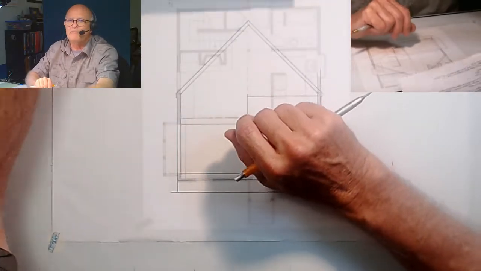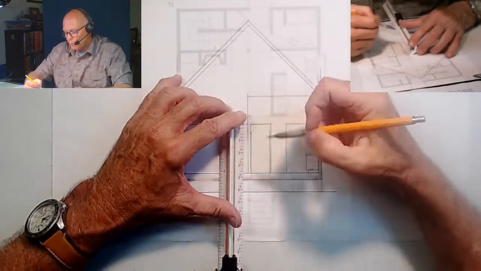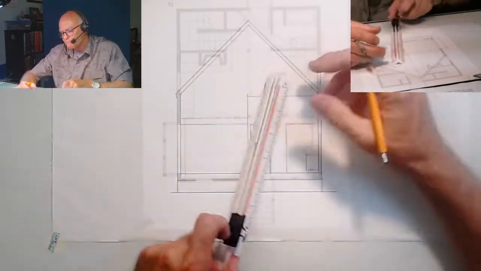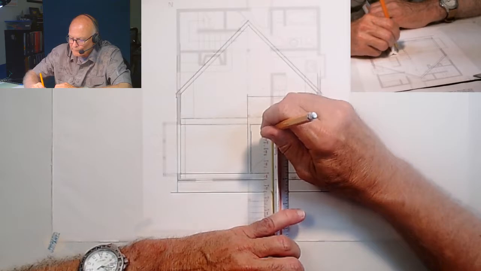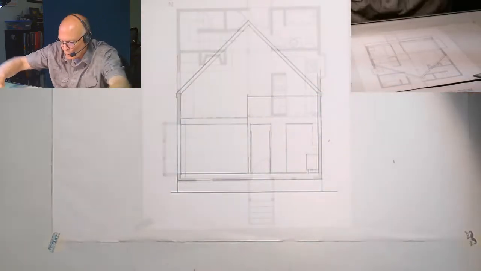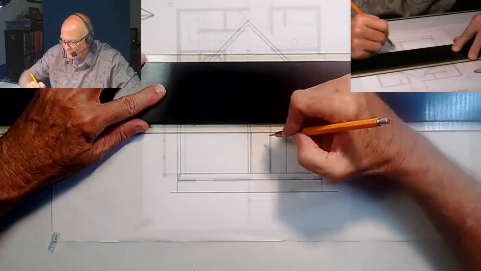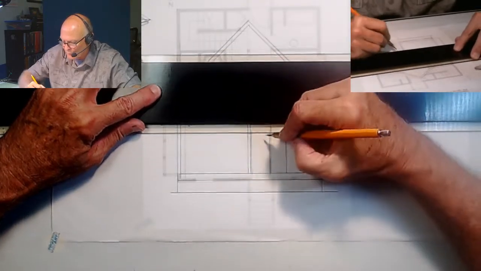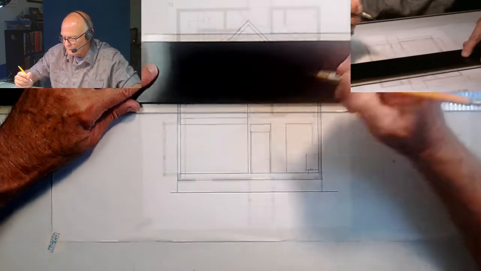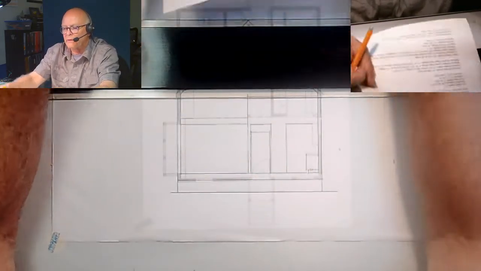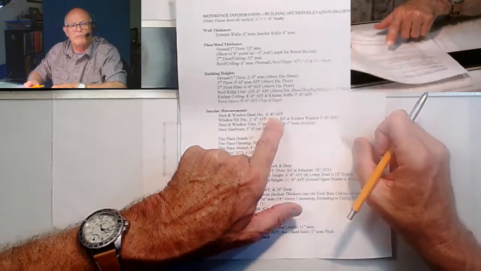Can you get bigger ones? Yes, you can. But this little house doesn't really warrant it. So we're going to come down here. We're going to measure 6 foot 8 inches. And there it is. So I found my widths by lining it up with the doors on the plan view. And I took the height right off this thing. It says right there on the first line, 6 foot 8 inches above finished floor.